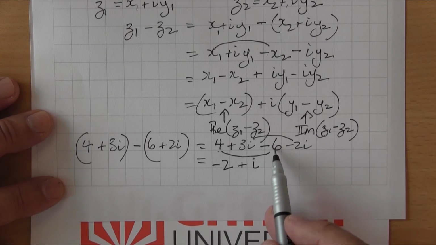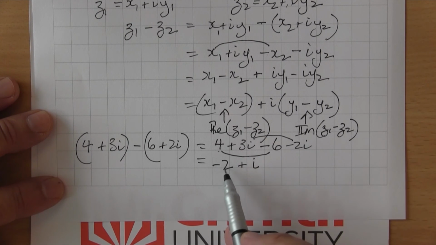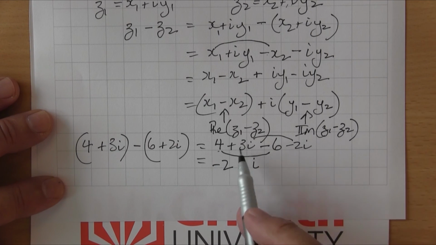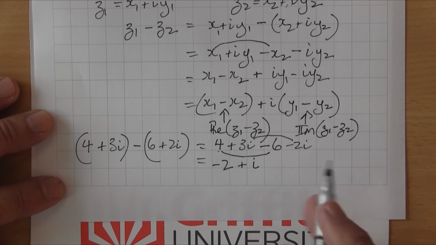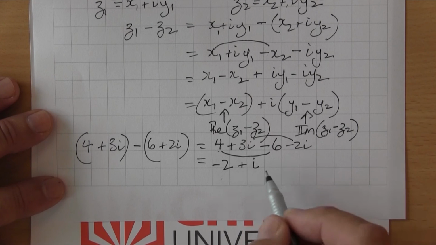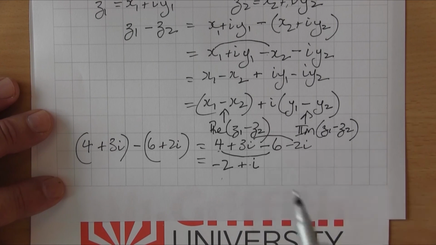So we've combined the reals together. 4 minus 6 is negative 2, and 3i minus 2i is just equal to plus 1i. So it'll be negative 2 plus i. This is the real part, and the plus 1 is the imaginary part of that answer.